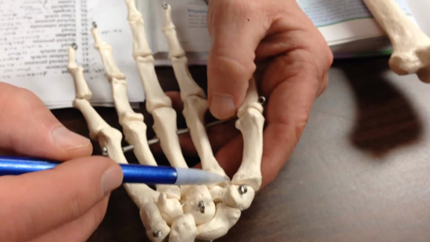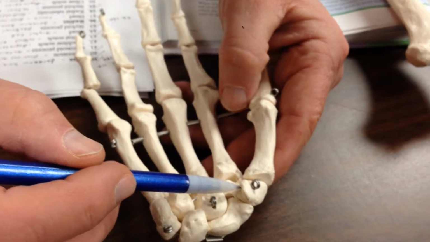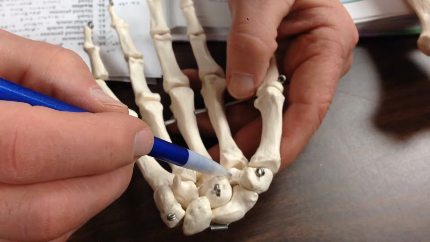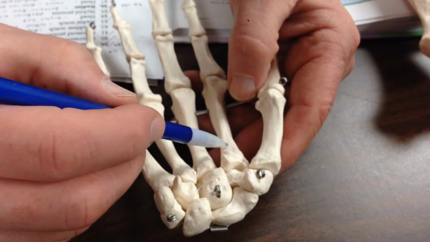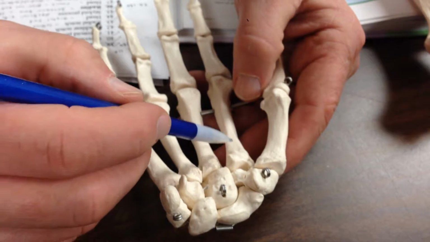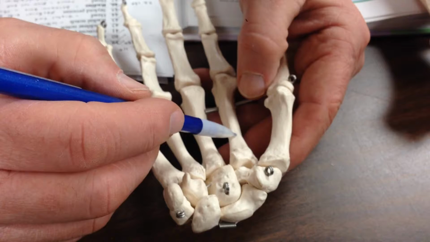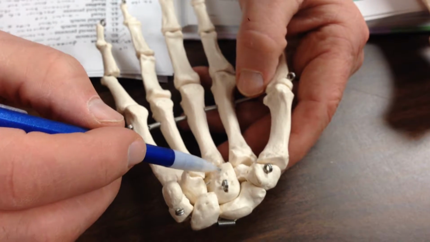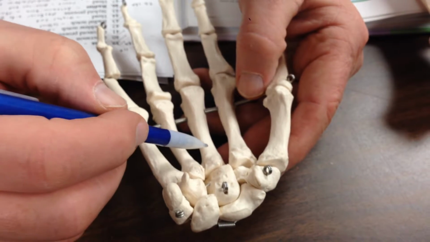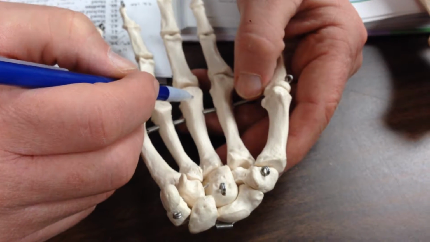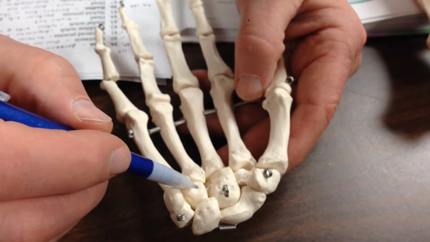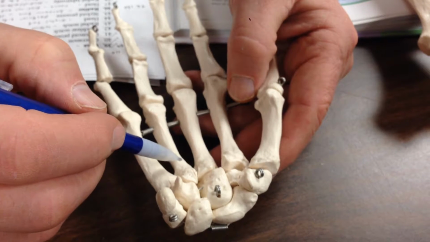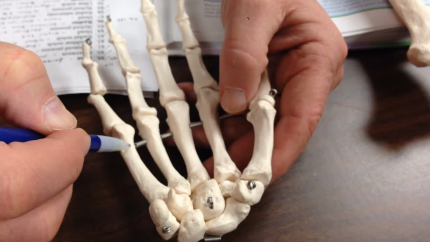So this first one here tying into the thumb is the trapezium. The next one then is the trapezoid, and the trapezoid is tying into the index finger. The large one then is the capitate, and the capitate is tying into the middle finger. And the last one is the hamate, which has a hook on it, and the hamate ties into the ring finger and the little finger.